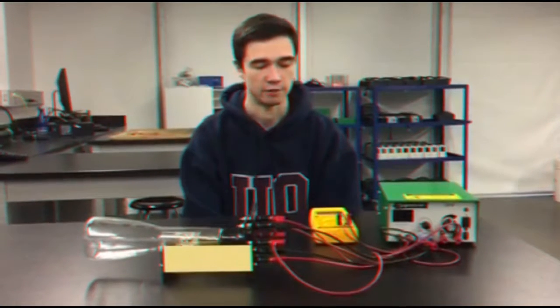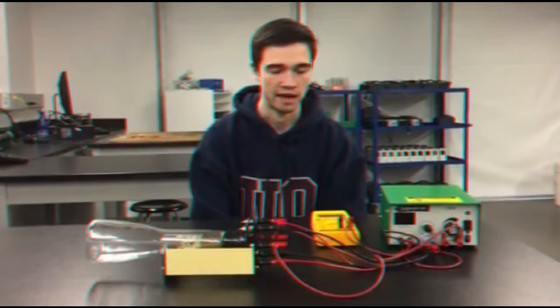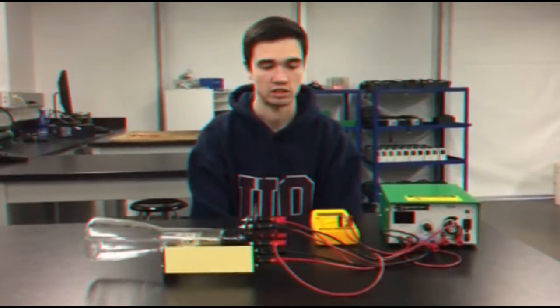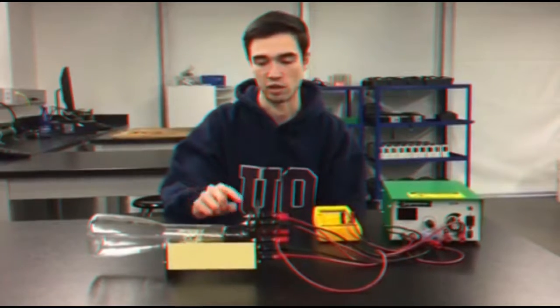Each had a different voltage of acceleration, and with each voltage of acceleration we took 5 voltages of deflection, and with these values we made a graph to represent the relationship between the two.